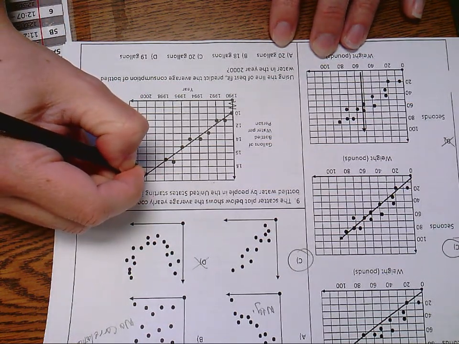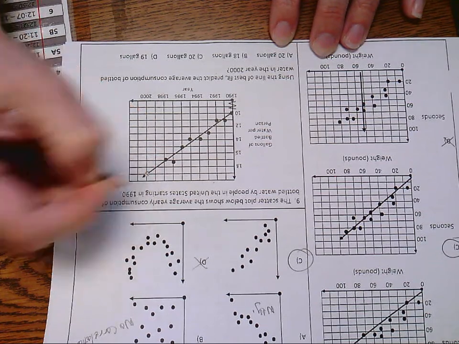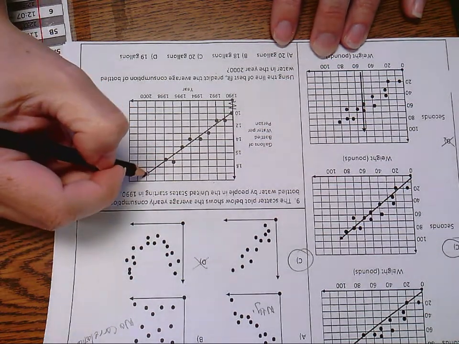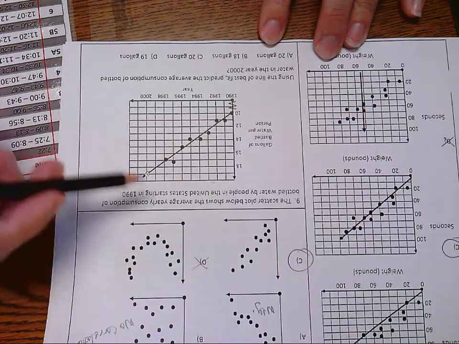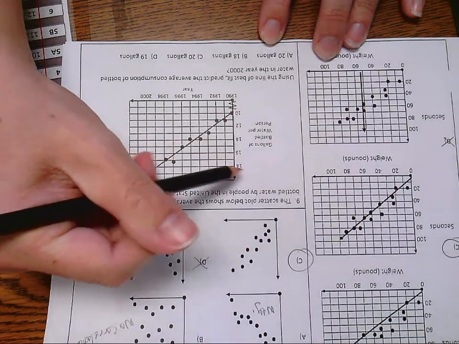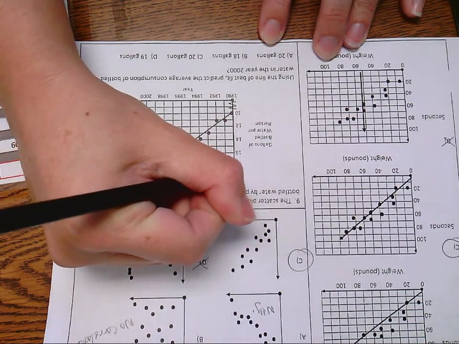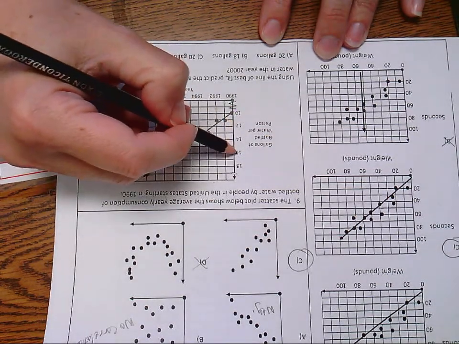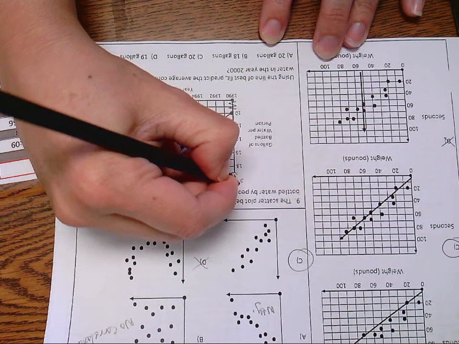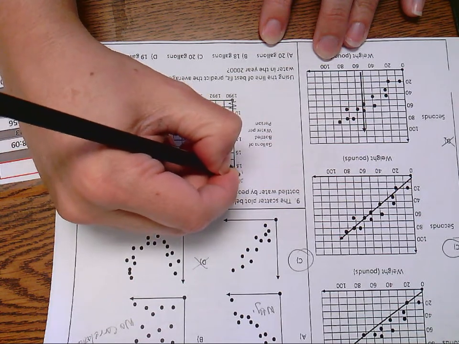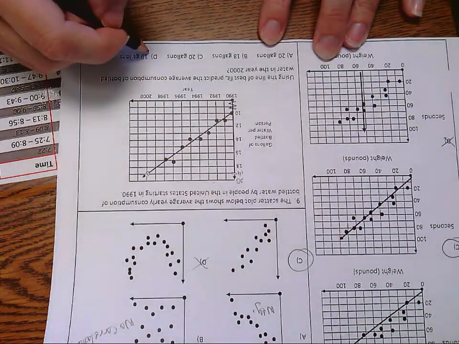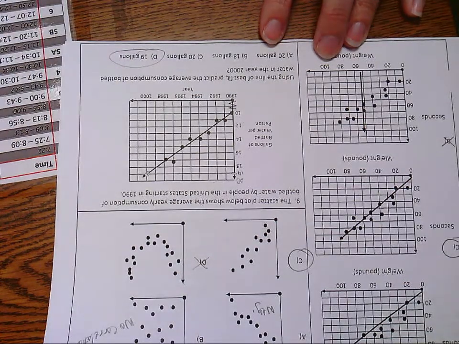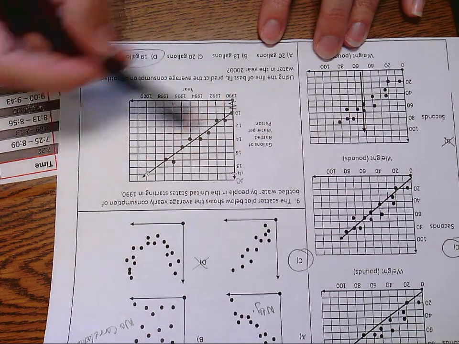Until I hit that line that's drawn. And that's where my dot would be. So then to figure out what that is, I'm going to travel back over to my y-axis and determine what number is there. Well, this is 10, skip to 12, 14, 16, 18. So up here would be 20, which means between 18 and 20 is 19 gallons, D. So we're using the line of best fit they drew to make a prediction.